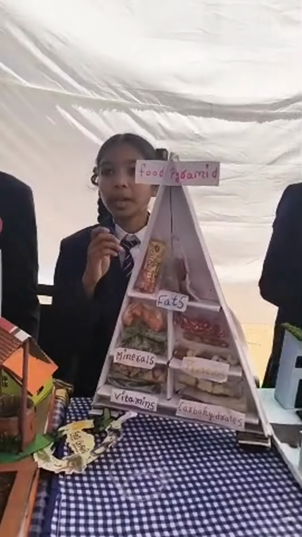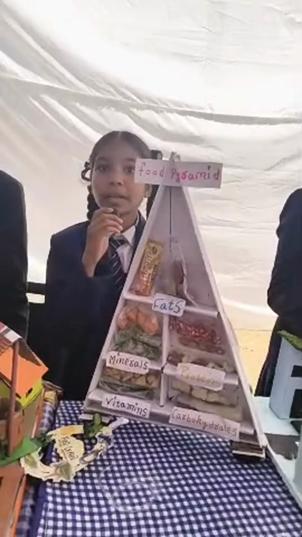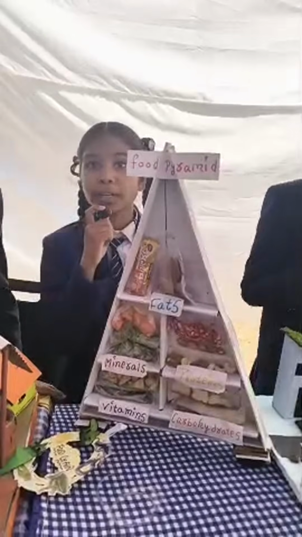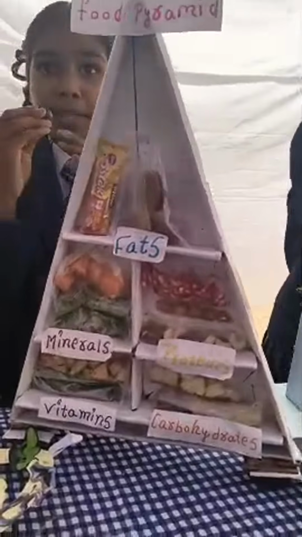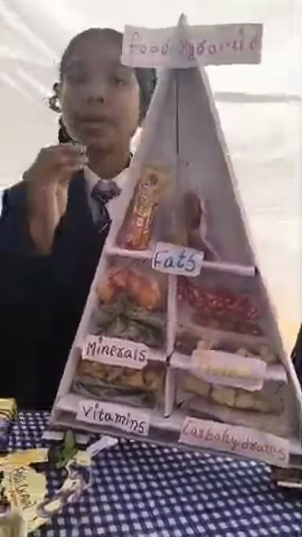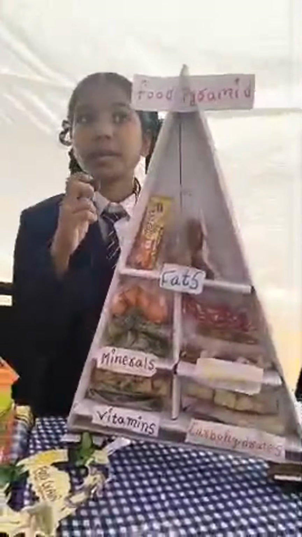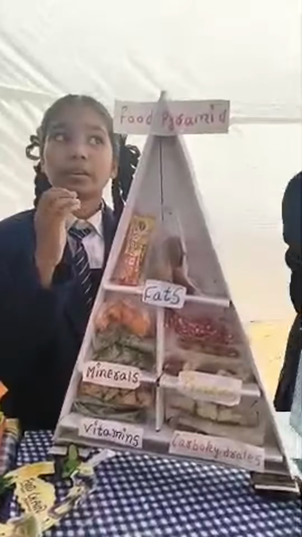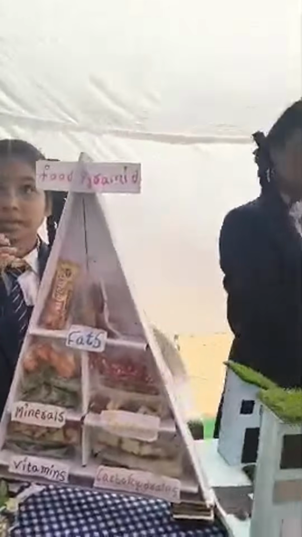Good morning, sir, ma'am. It is a food pyramid. The food pyramid is a foundational visual guide for a balanced diet, organizing food into groups based on what should be eaten daily. A food pyramid has levels. Thank you.